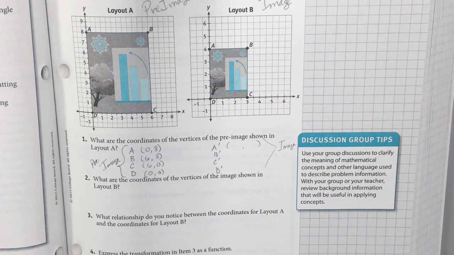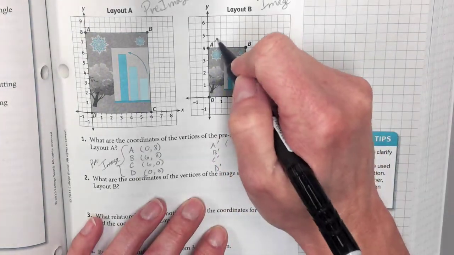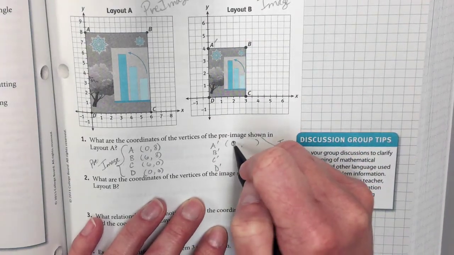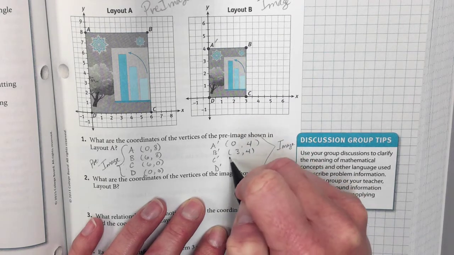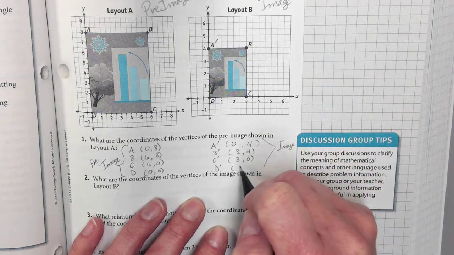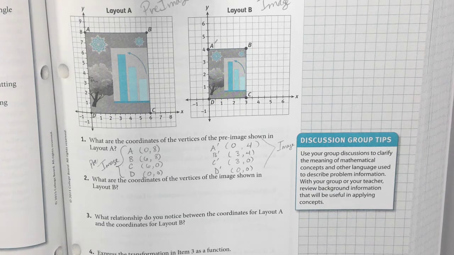I'm going to do it all in one location so we can see what's going on. Well, A prime, this should have been marked as a prime, is 0, 4, B prime, 3, 4, C prime, 3, 0, and D prime remains like regular D at 0, 0.